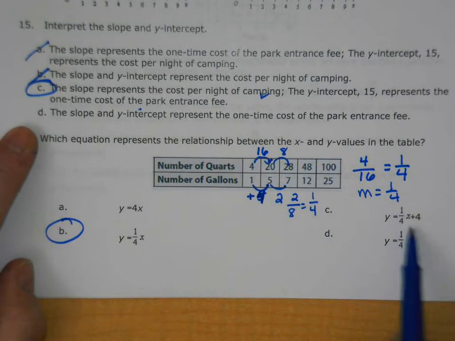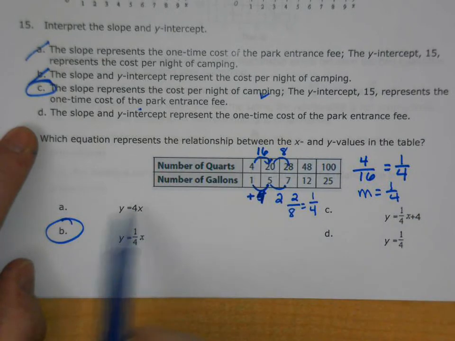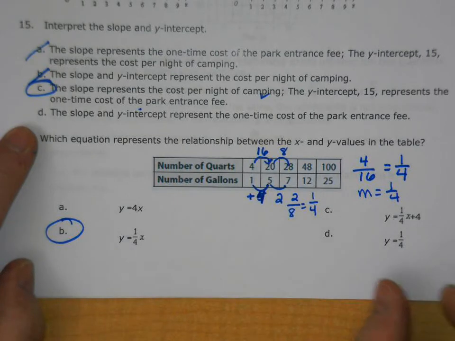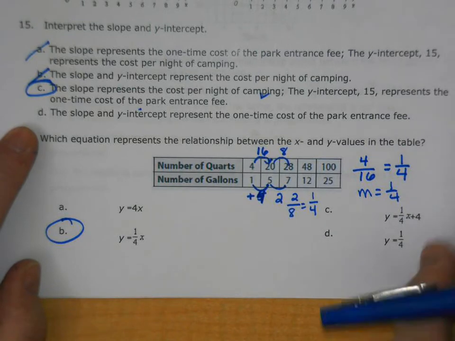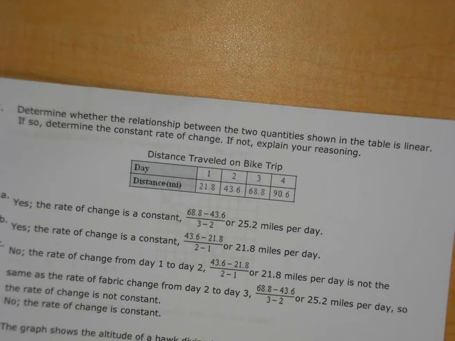This one doesn't have a variable. It's telling me that y always equals 1/4, and that's not the case here. Y has a bunch of different numbers. Here it's telling me I have a y-intercept of 4, and that's not going to be it. And this one here is telling me my slope is 4, and it's not 4, it's 1/4. Remember, change in y over change in x.